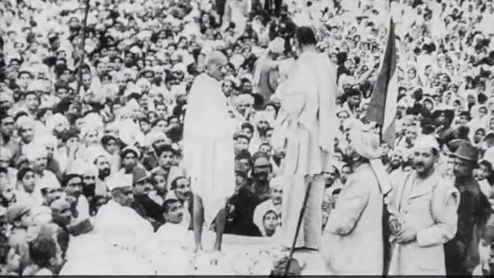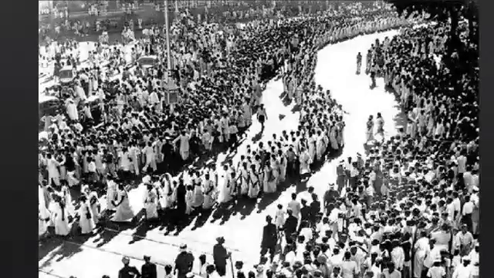The Quit India movement was the last major mass movement in the history of Indian freedom struggle. The All India Congress Committee passed the Quit India resolution on 8 August 1942 under guidance of Gandhiji. The resolution demanded for immediate end of British rule.